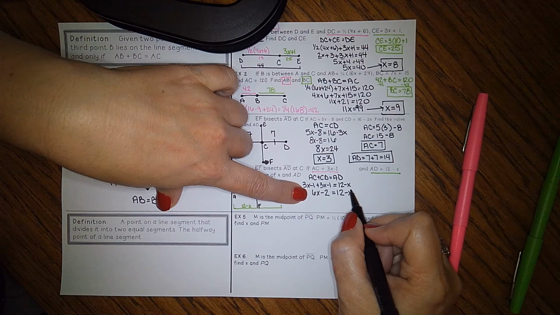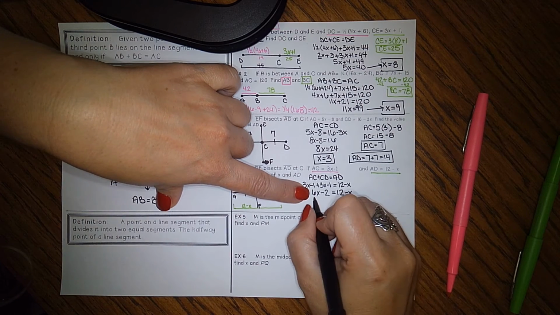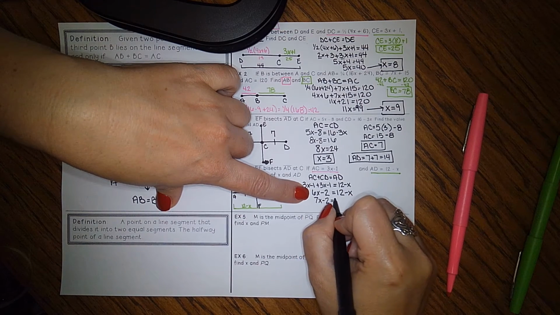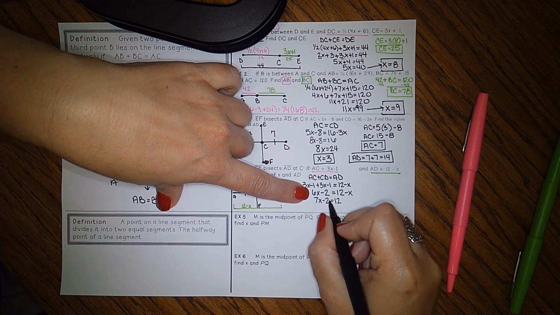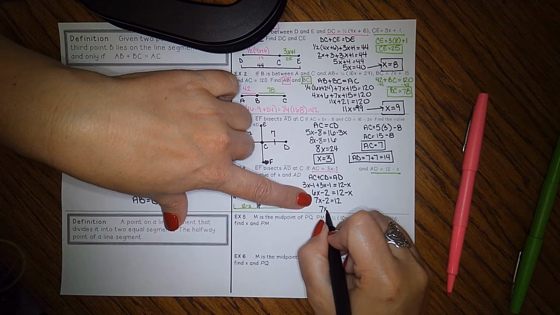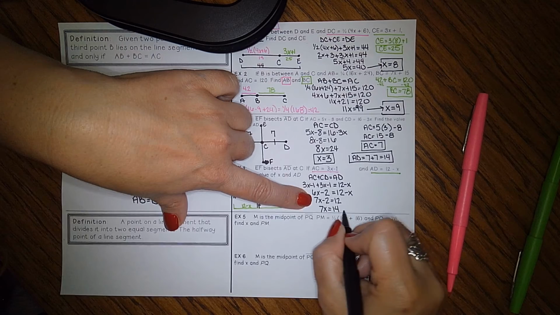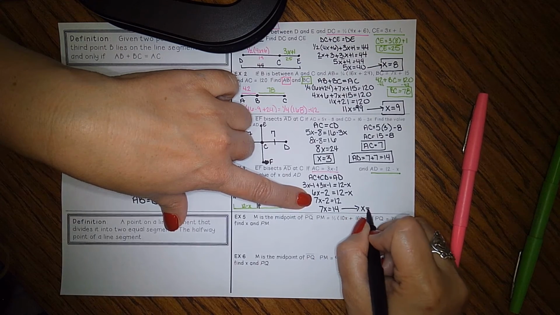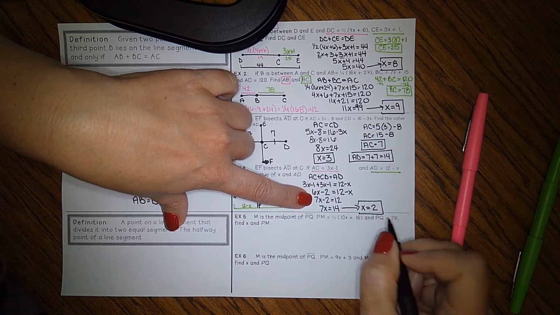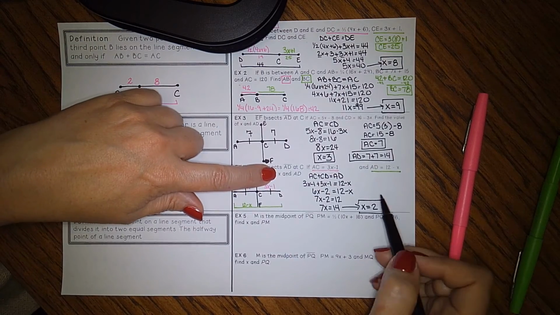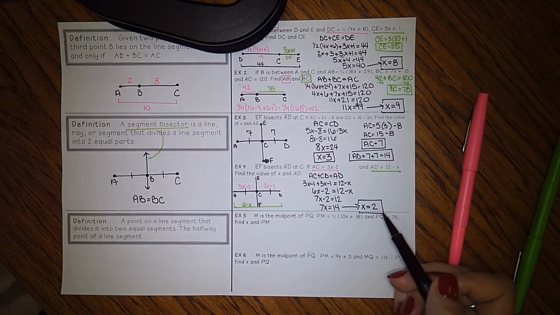So I'm going to add an x to both sides. So 7x minus 2 equals 12. Add 2 to both sides, so that's 7x equals 14. Then divide both sides by 7, so x equals 2. So there's my first answer. I got my x value, and now I just need to find AD.